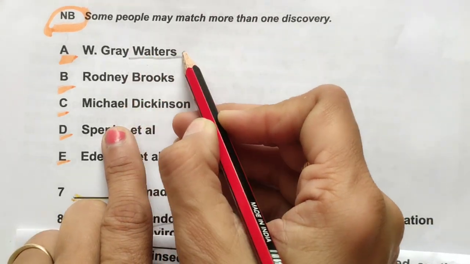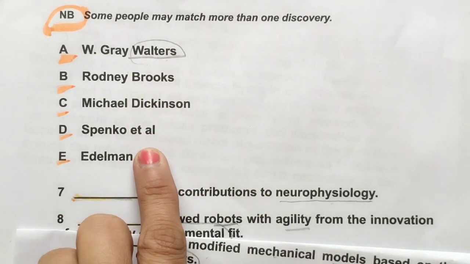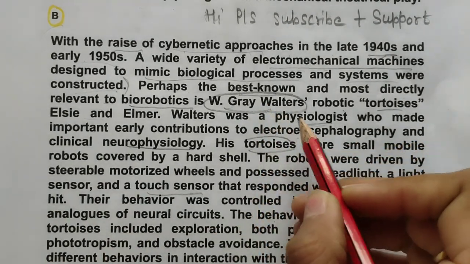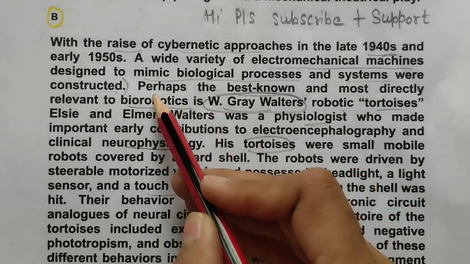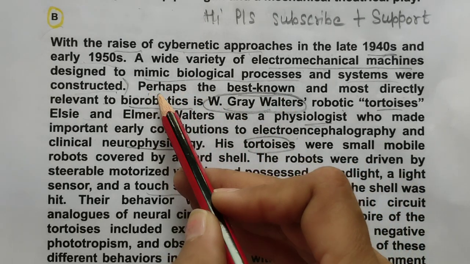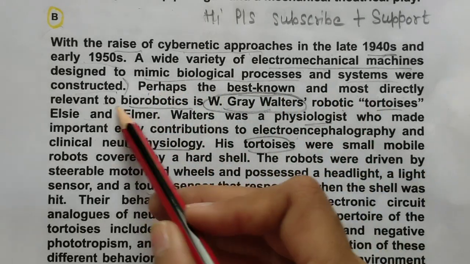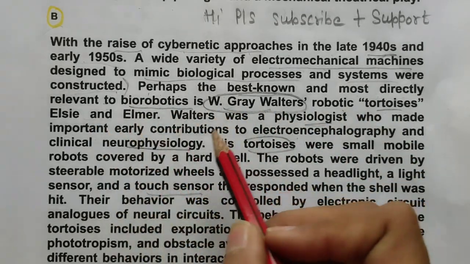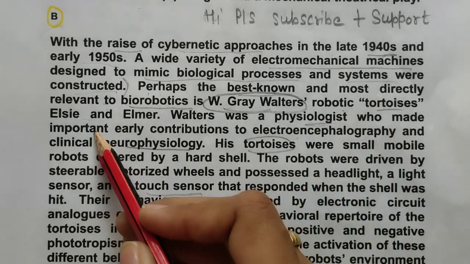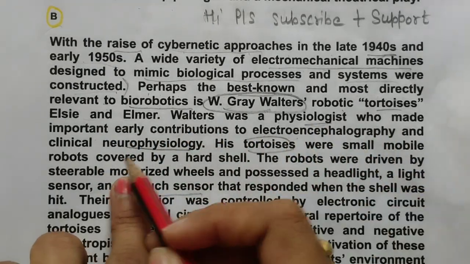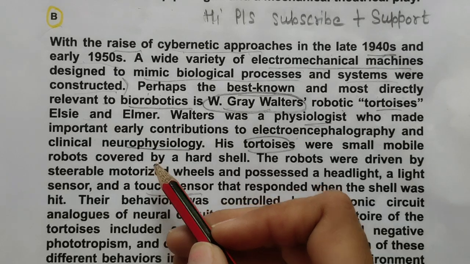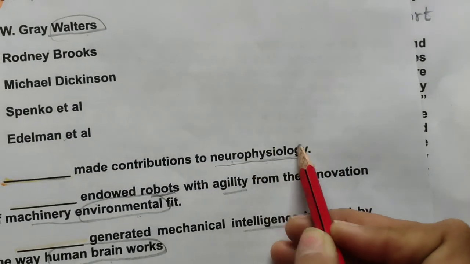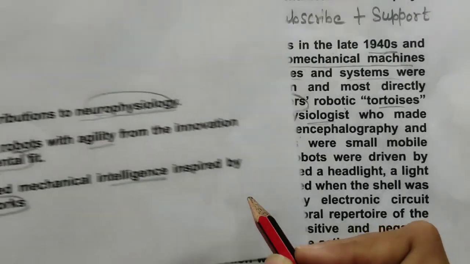So Gary Walter was in B paragraph. Let's read it. So in B paragraph we have this writer. Okay, so let's start from this line. Perhaps the best known and most directly relevant to biorobotics is W. Grey Walter's robotic tortoises, Elsie and Elmer. Walter was a psychologist who made important contributions to this, and this word is given. So see this. So I am mostly looking for answers from this word. Keyword strategy, I am following it actually.